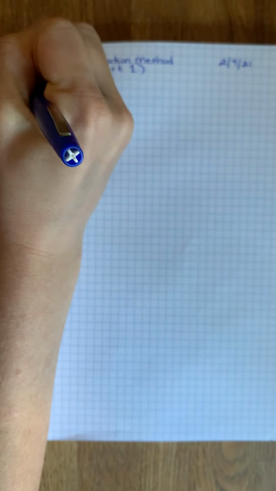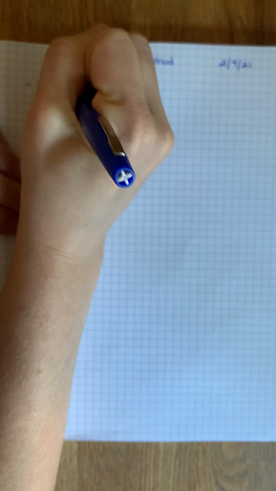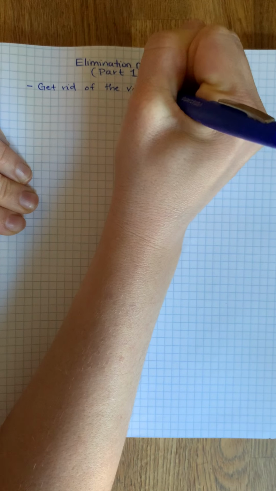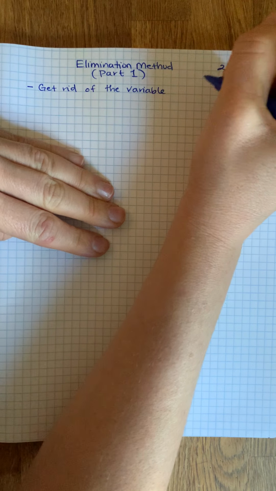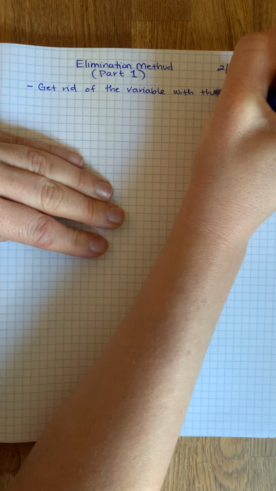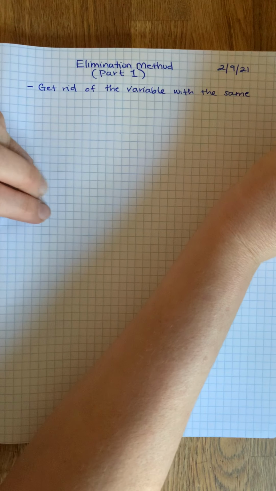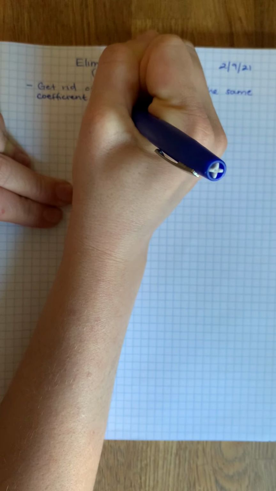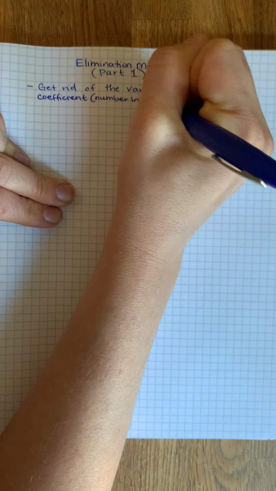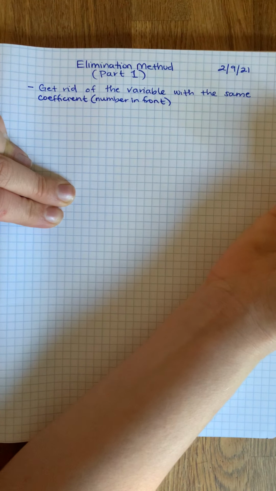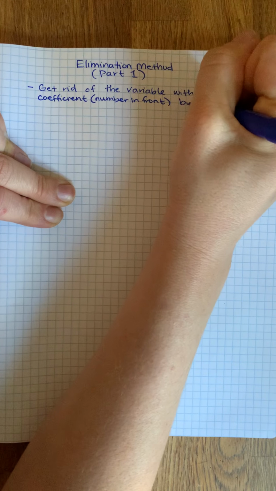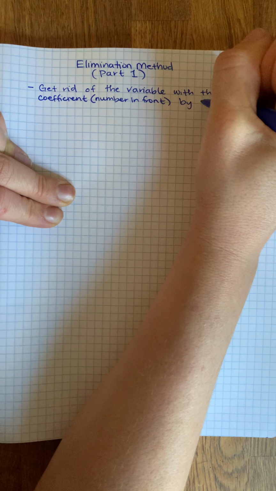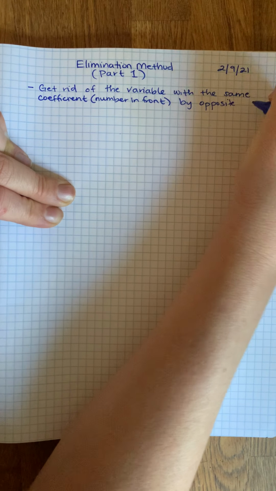So elimination method, we are trying to get rid of the variable with the same coefficient, which is the number in front, by opposite signs.